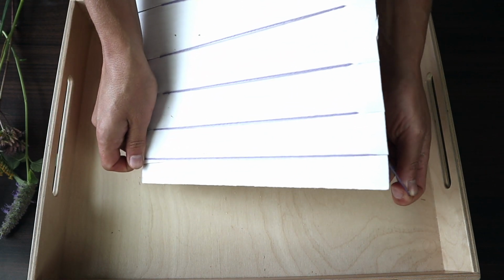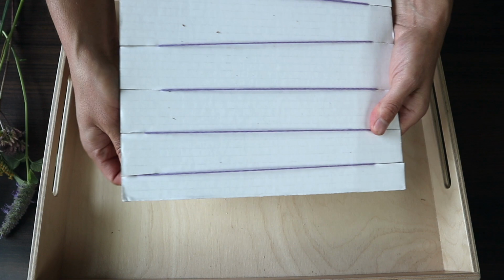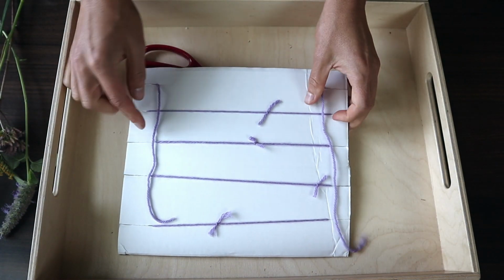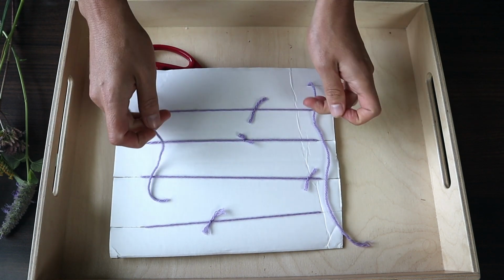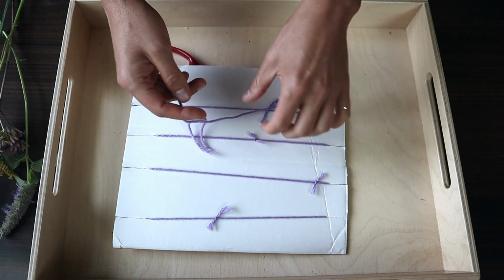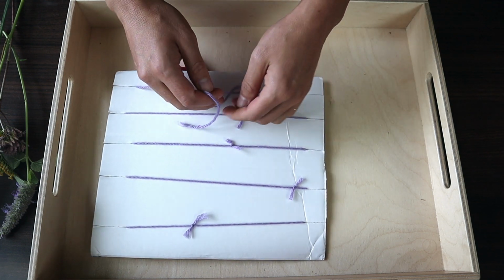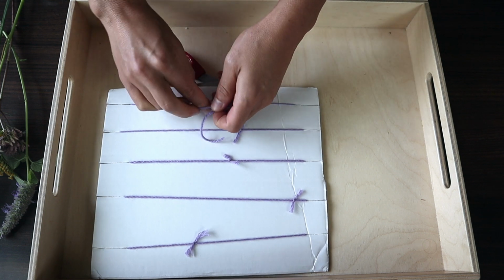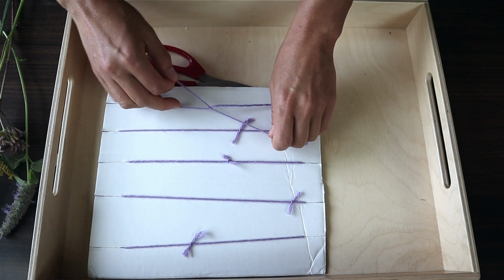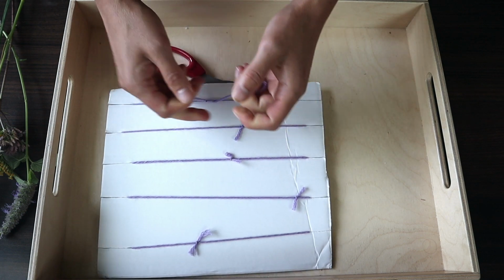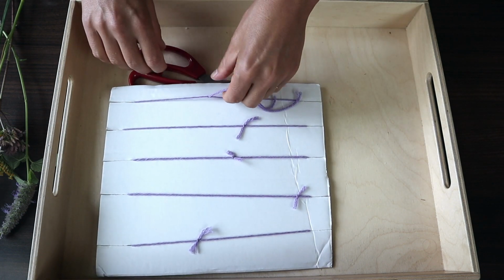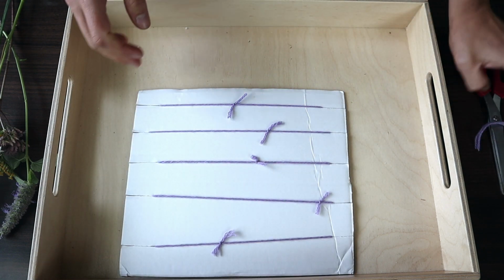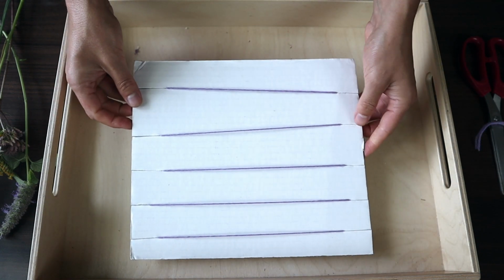So once I had a slit on each side, I took a piece of yarn or string and I just hooked it through the slit so it fit right in. And then when you flip it over, you can see where I tied the two ends together just to secure it. So again, friends, this first step, setting up your weaving board, you can have a grown-up help you with. And I'm just going to trim off that extra yarn, put that to the side, flip it back over.